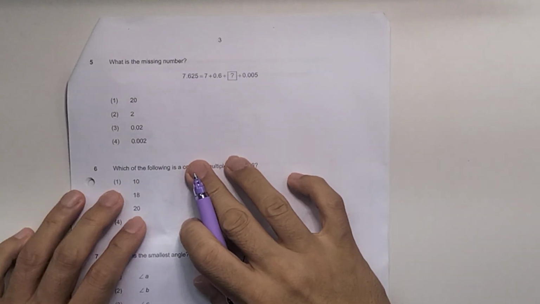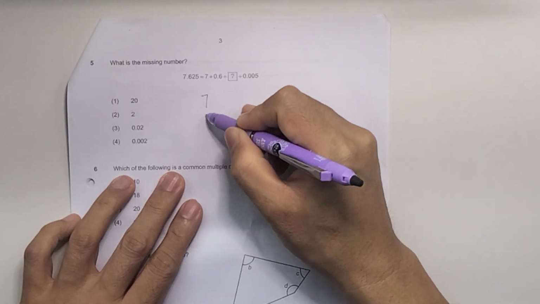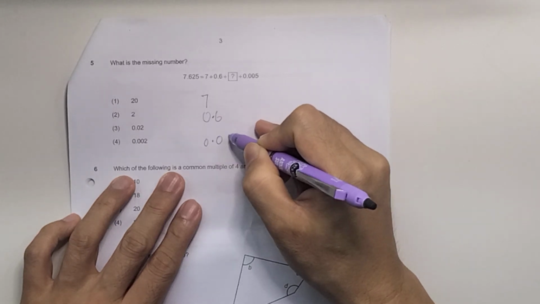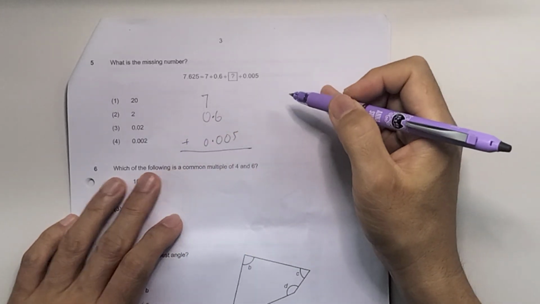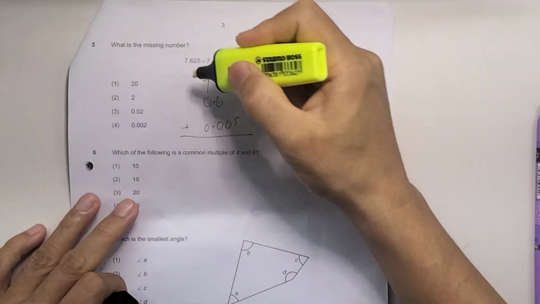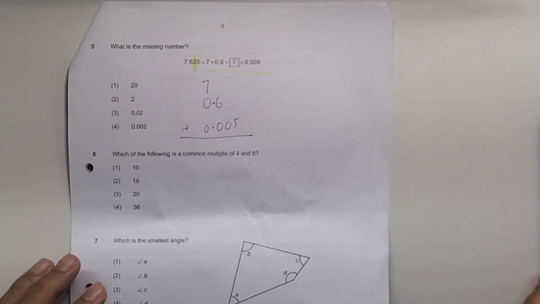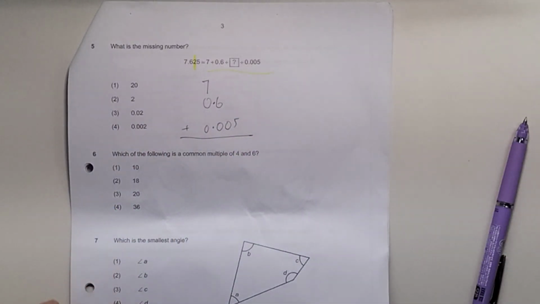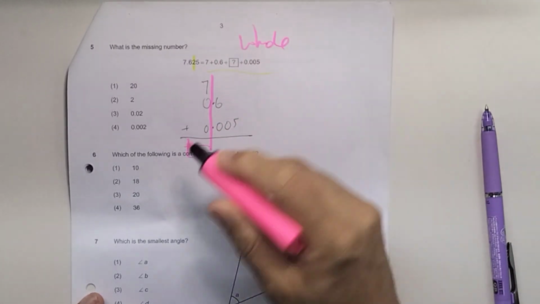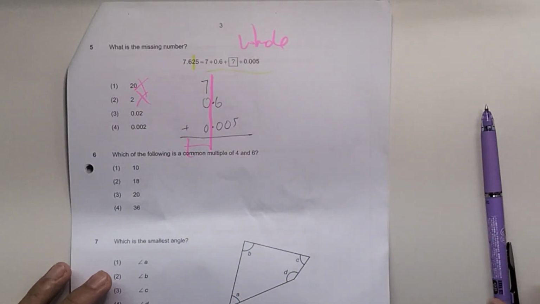What is the missing number? So this is basically 7 whole. Then you plus 0.6. Then you plus something. Then you plus 0.005. Alright? And you're supposed to get this. So an easy way to check is what is the missing digit. You know 2 is the missing digit. There's no 2 here, right? So which of these will be correct? Now 1 will be the whole. All the wholes are on this side. All the 1 whole or 2 wholes are on this side. So it cannot be the wholes. Okay. How about 0.02?